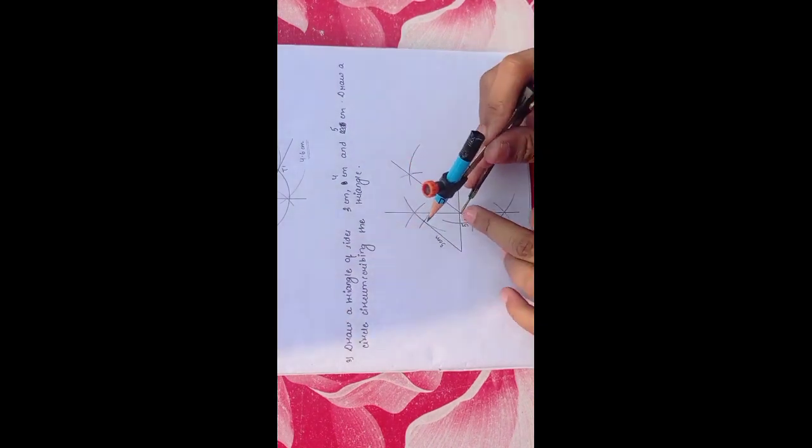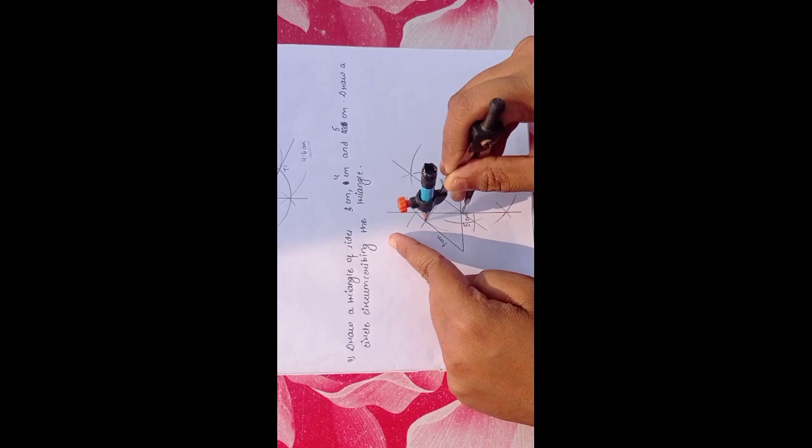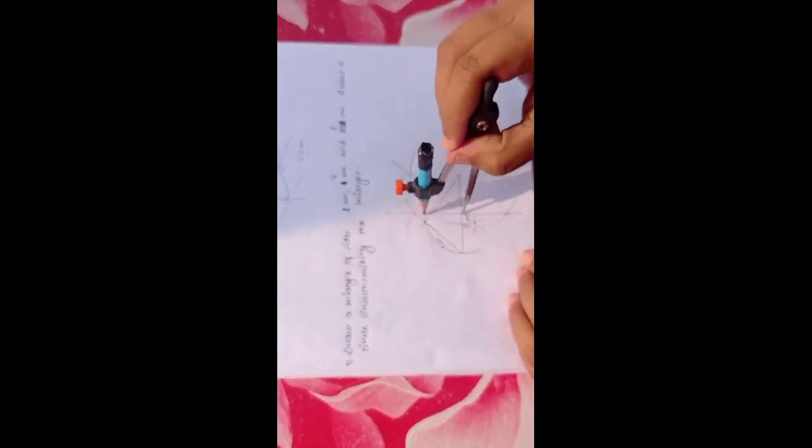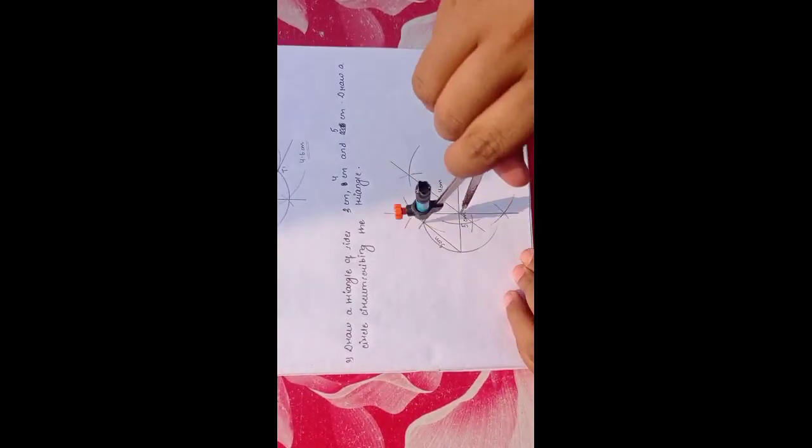So now what I'll do, I'll take the compass, I'll keep the pointed end on that intersection point, and I will take the measurement till any vertex, either this or this, and then I will make a circle. So as you can see, the vertex of the triangle is touching the circumference of the circle. So this is my circle which is circumscribing my triangle.